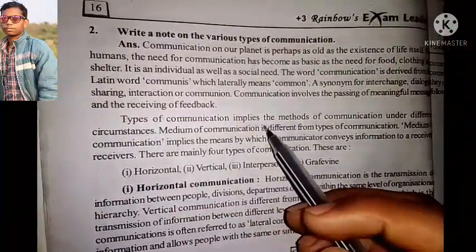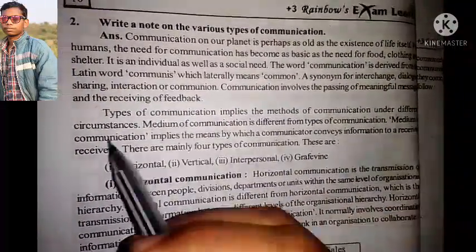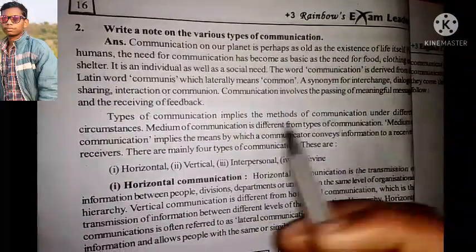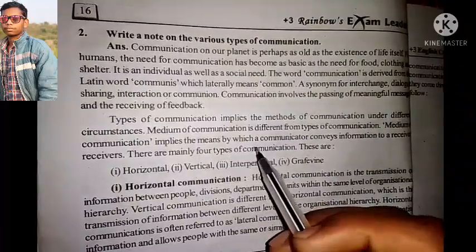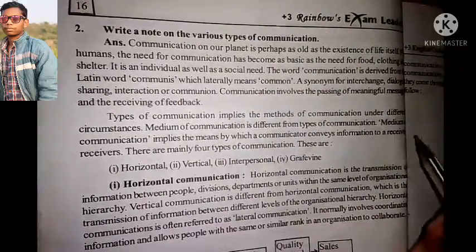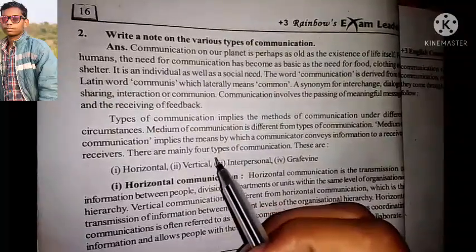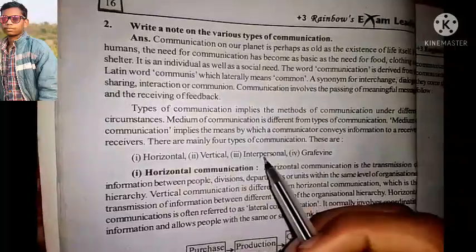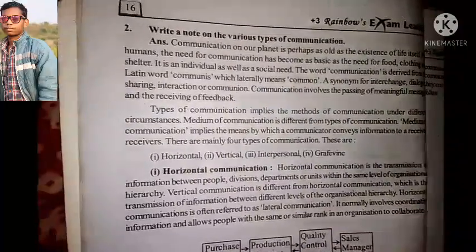Type of communication implies the method of communication under different circumstances. Medium of communication is different from type of communication. Medium of communication implies the means by which a communicator conveys information to receivers, and there are mainly four types of communication. These are horizontal communication, vertical communication, interpersonal communication, and verbal communication.